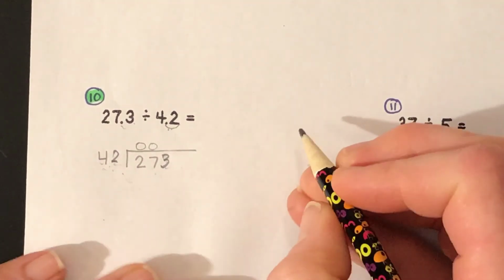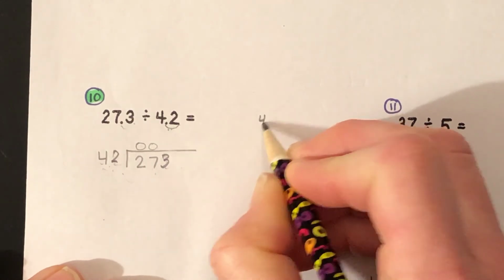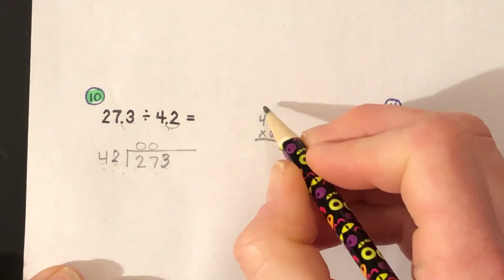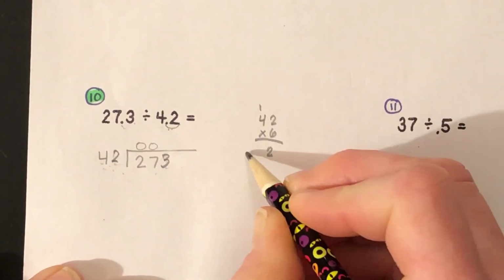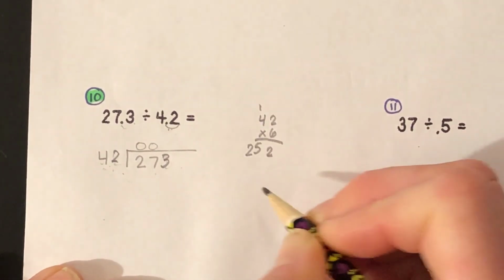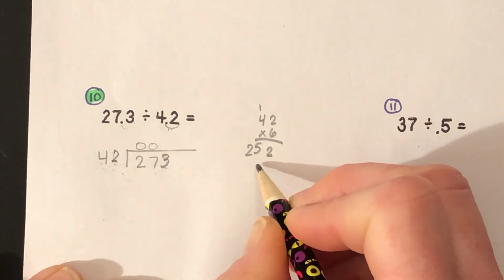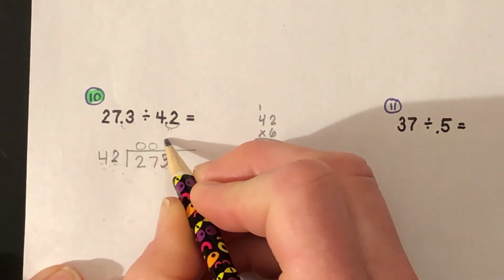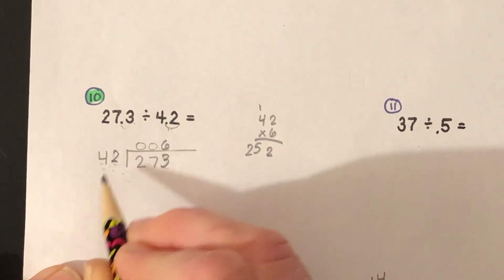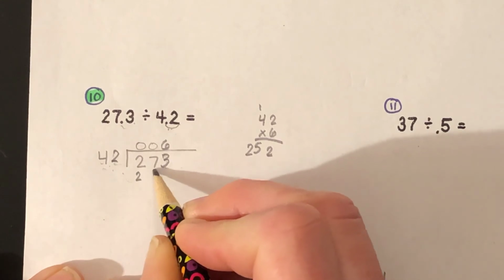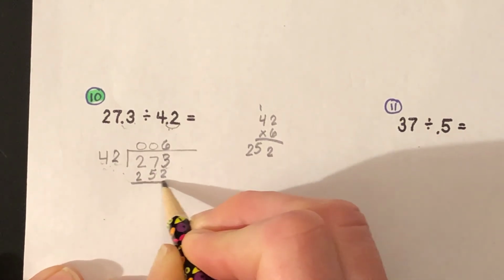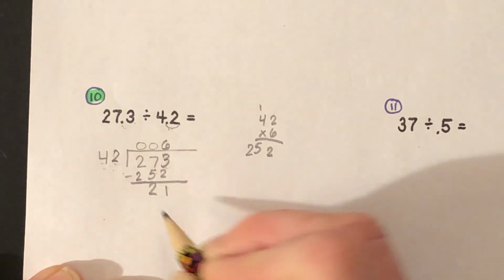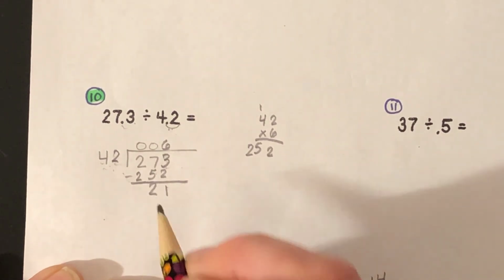I'm going to come off to the side, and I'm going to multiply times 6. See how close I am? 25. Yeah, that's going to be a difference less than 42. So I know that this is 6. 6 times 42 is 252. I'm going to subtract, and I get 21. Now I have a remainder, so I'm not finished.